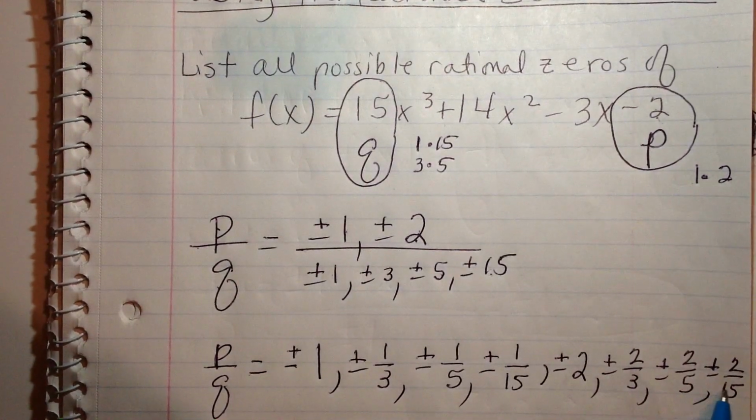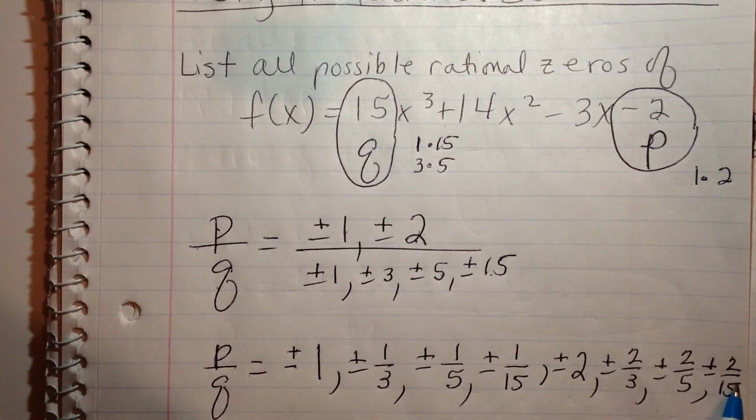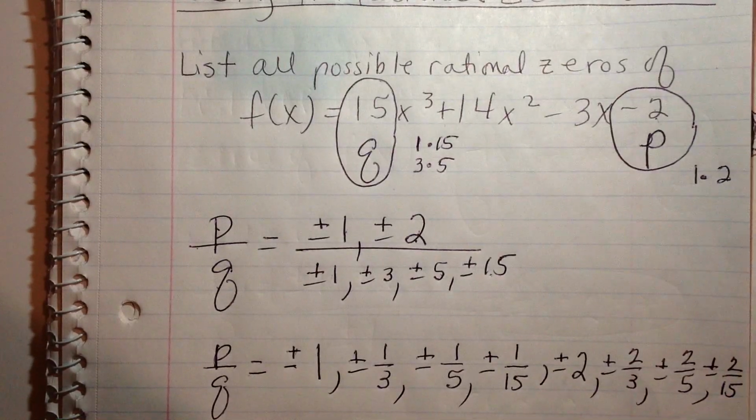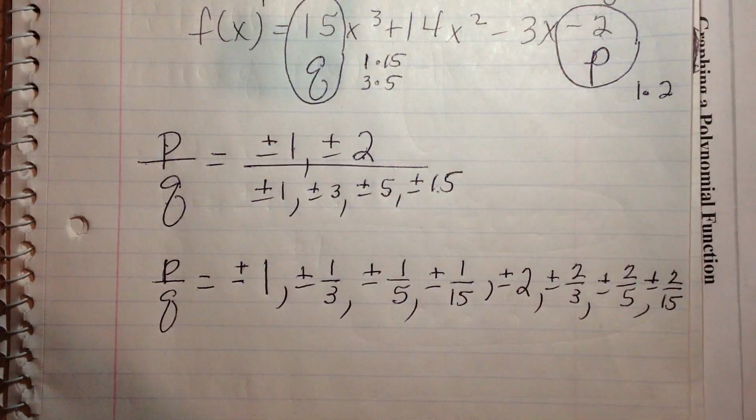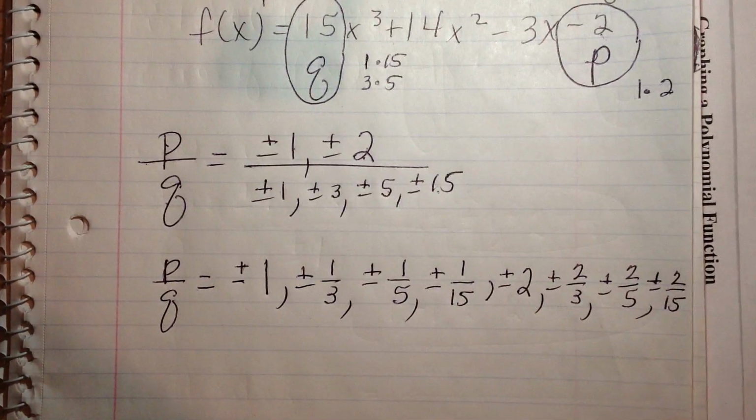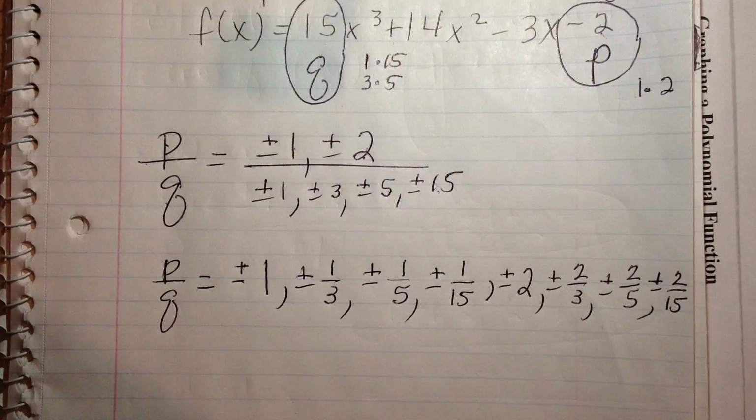So we have several possible rational zeros here. Again, on the online homework, you could write all the positives out and then do all of the negatives. That may be the way that they make you put your answer in on the online homework.